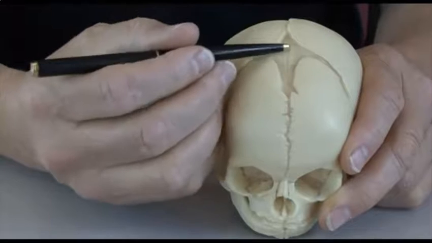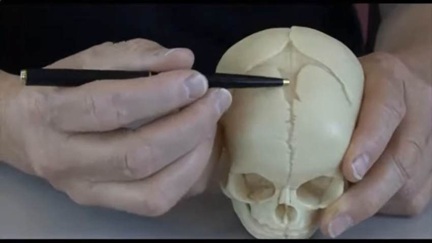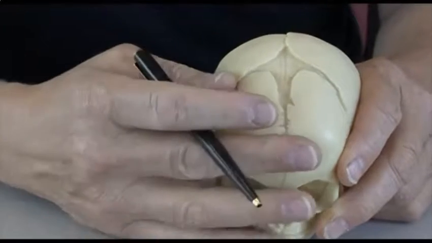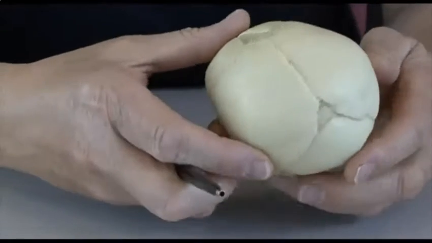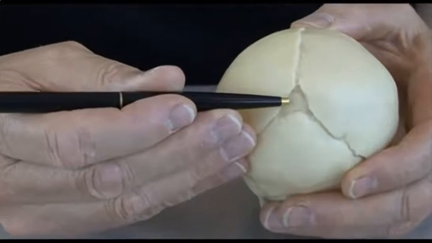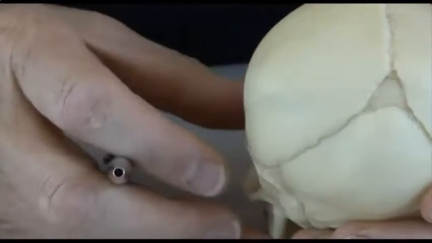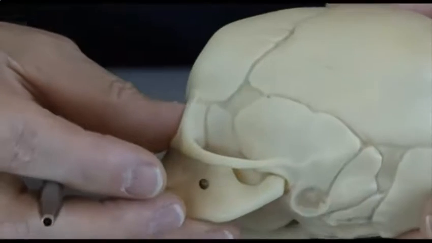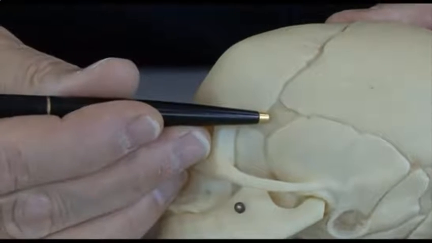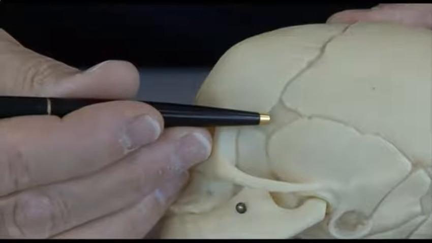Here we have the large anterior fontanelle. Sometimes these are called soft spots on the top of the baby's head. And at the back, we notice the posterior fontanelle. At the front and the side here, we have the anterolateral fontanelle.